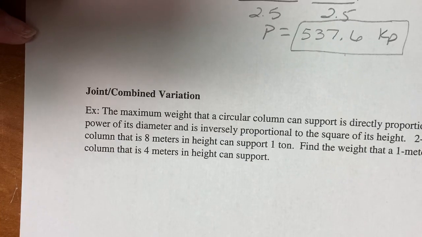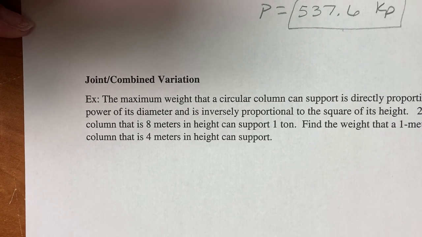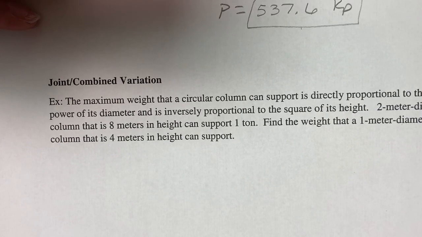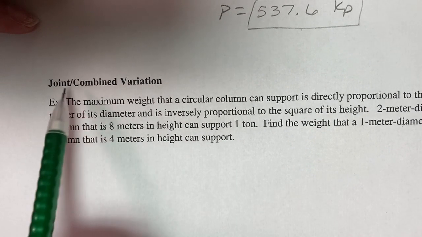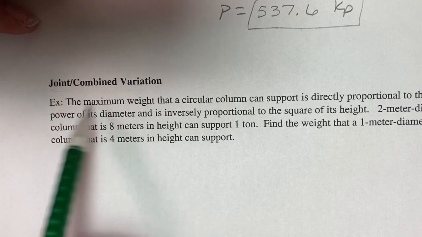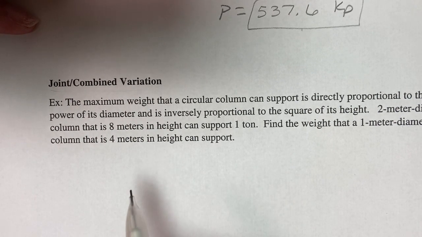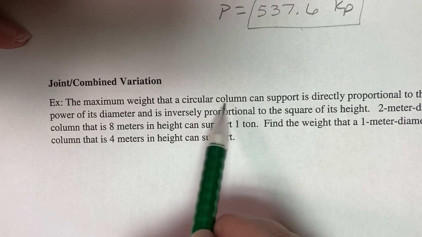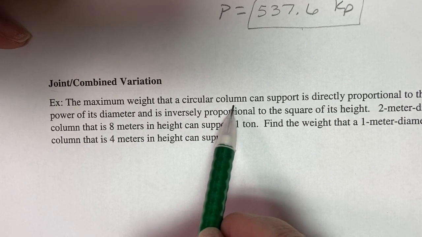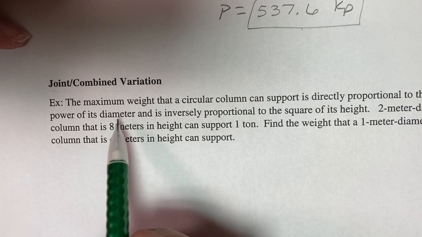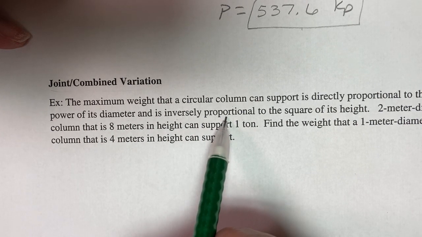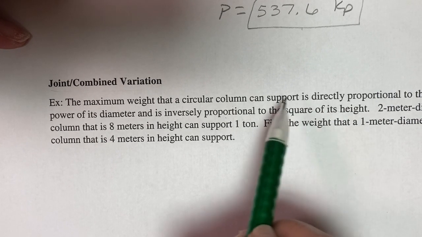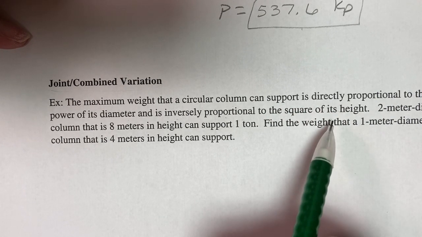Okay, finally, our last example here. Joint or combined variation. So it just means that you're going to put a bunch of them together. That's all it means. That's why it's called joint variation. We join a bunch of other ones. So let's see, the maximum weight that a circular column can support is directly proportional to the fourth power of its diameter and inversely proportional to the square of its height. Holy mackerel. So we have a direct proportion and an inverse proportion.